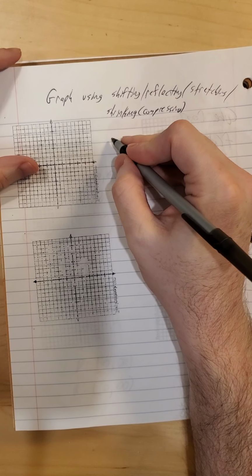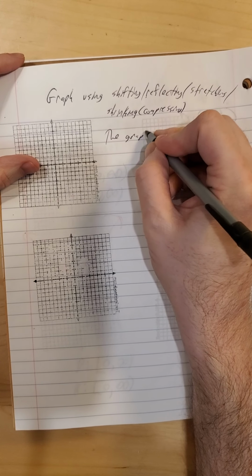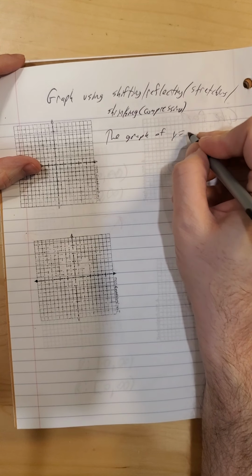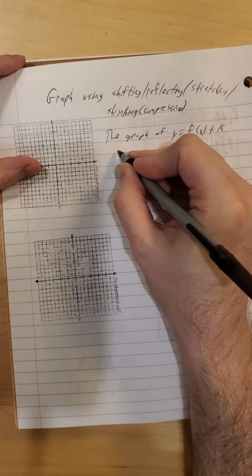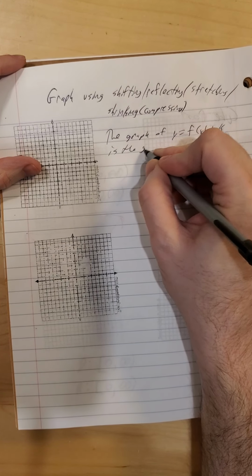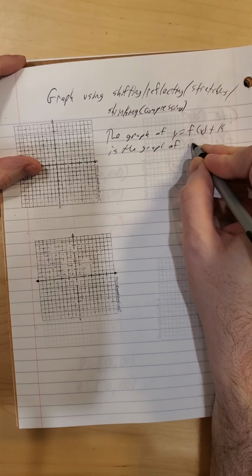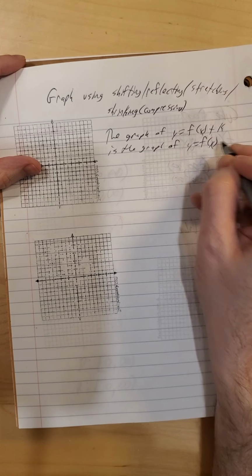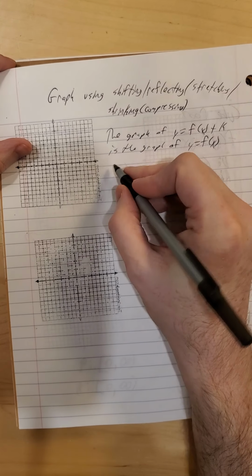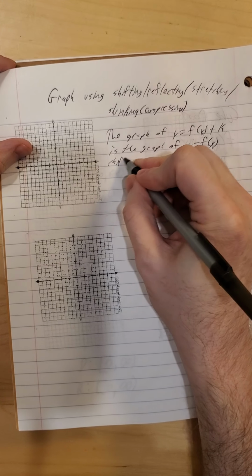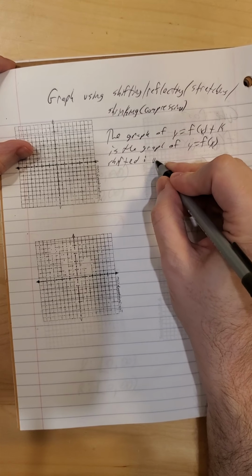Just a couple basic properties. Graph of y equals f of x plus k is the graph of y equals f of x shifted, and two cases.